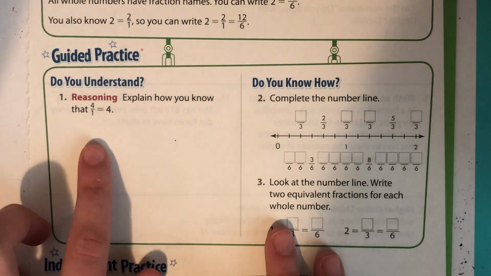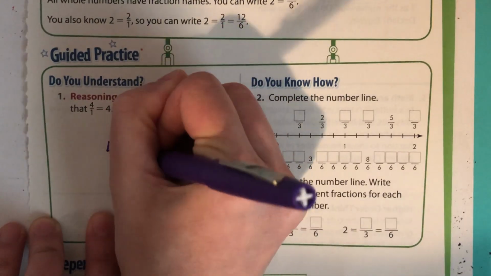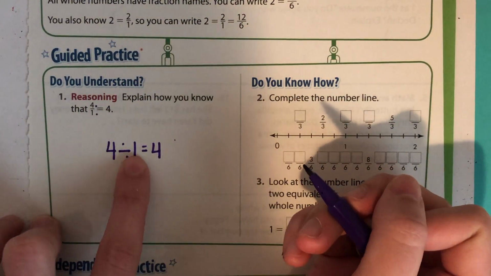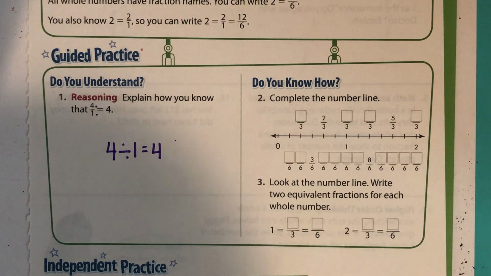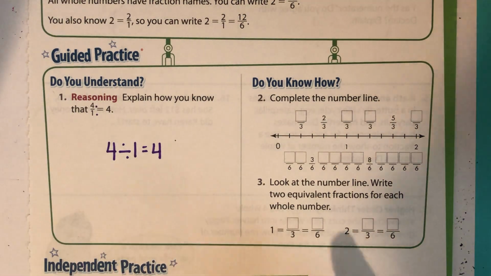Explain how you know that 4/1 is 4. Well, if we take 4 divided by 1, it's going to equal 4. This 4 divided by 1 equals 4. Okay. They're at the same point on the number line as well.